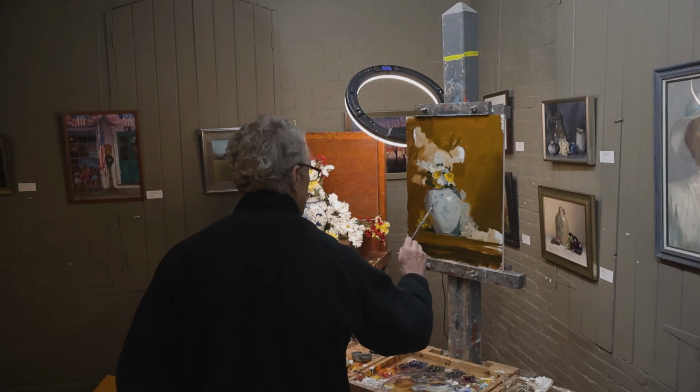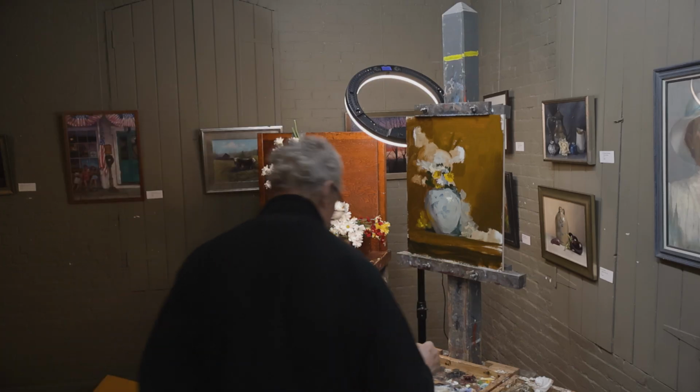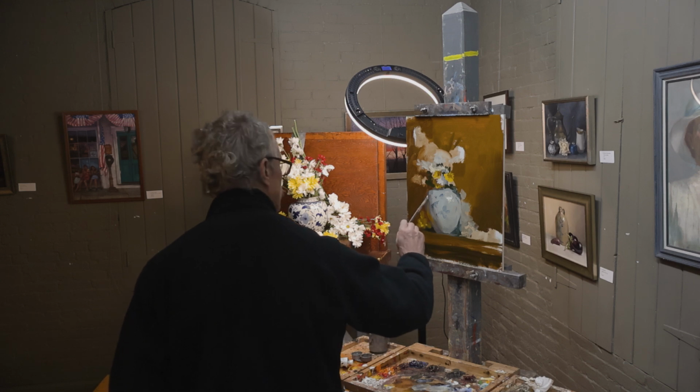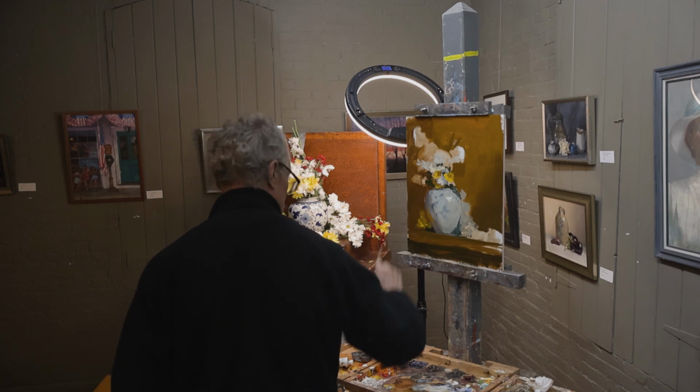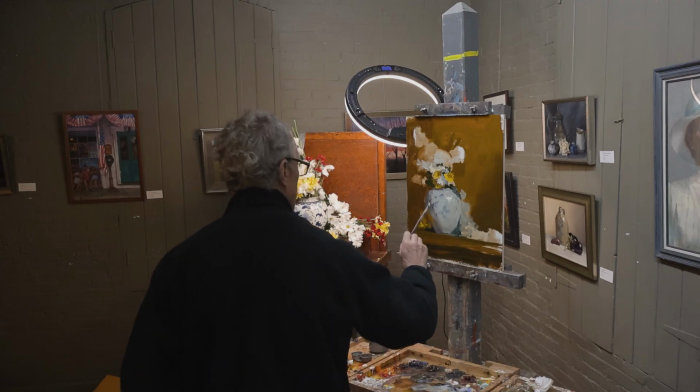And then, once they're here, they get much darker. So I'm trying to just lightly indicate without getting too explicit.